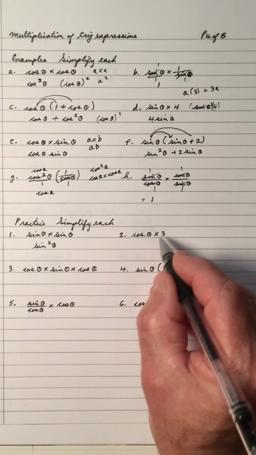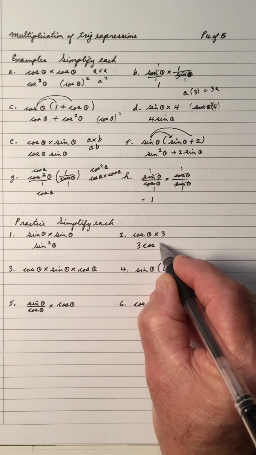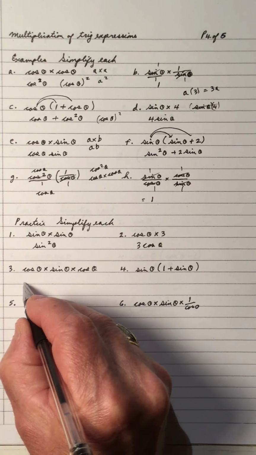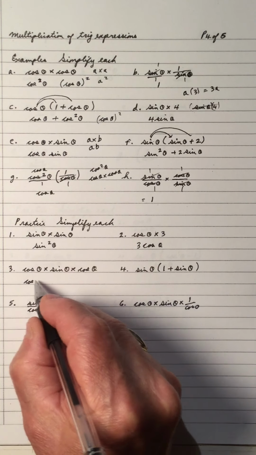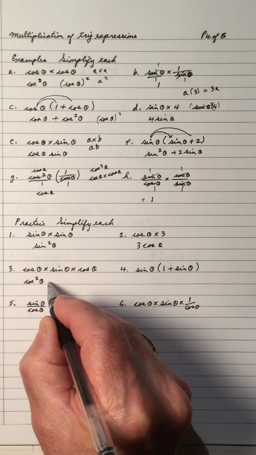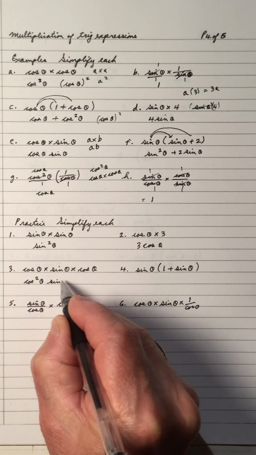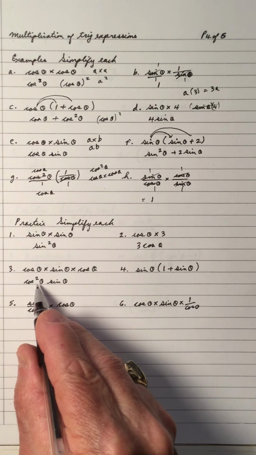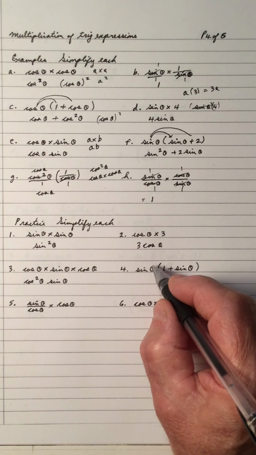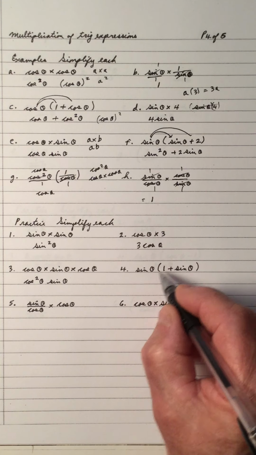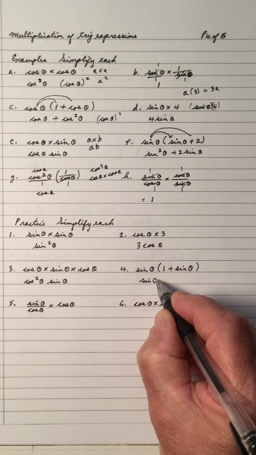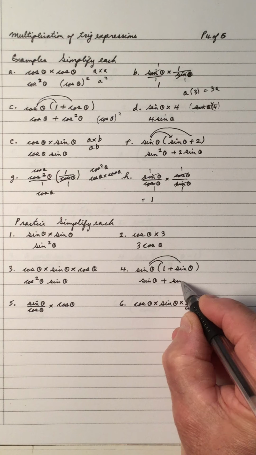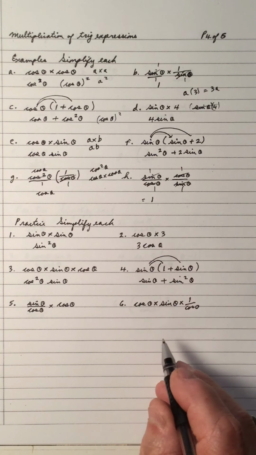Cos theta times 3 is 3 cos theta. Cos times sine times cos, it could be cos times cos is cos squared, so it's cos squared theta and sine theta. Now you could have put the sine first, sine theta times cos squared, your choice. So sine times 1, sine theta times 1 is sine theta, and sine times sine is sine squared theta.